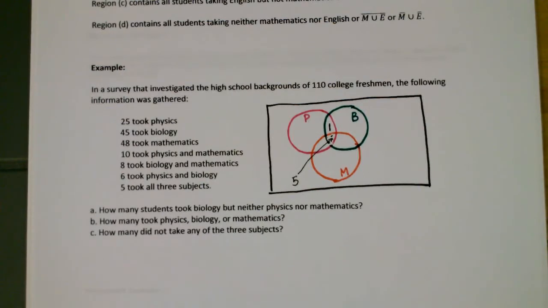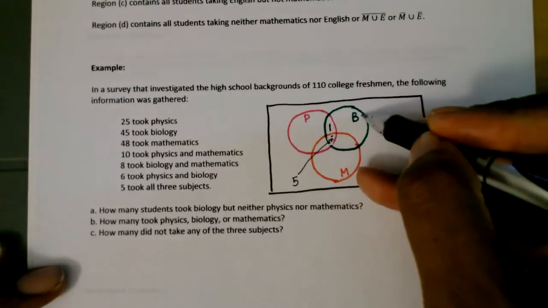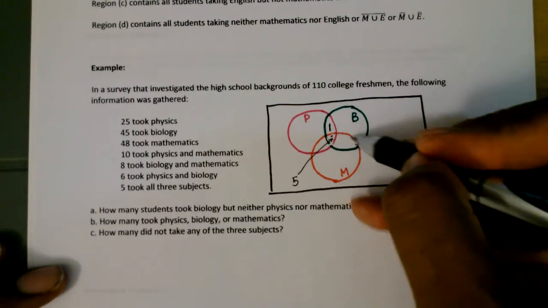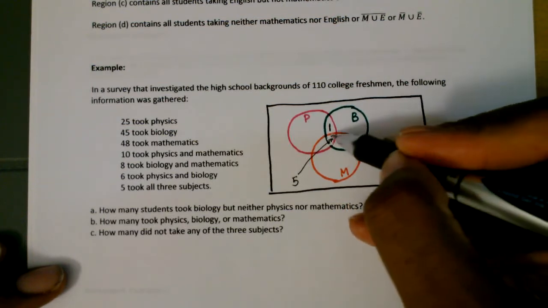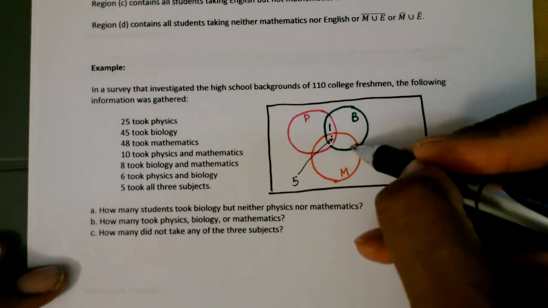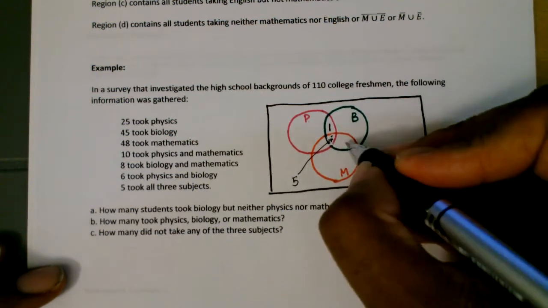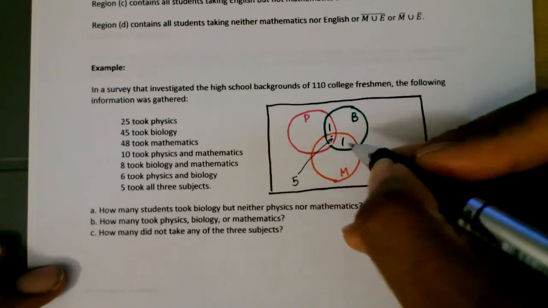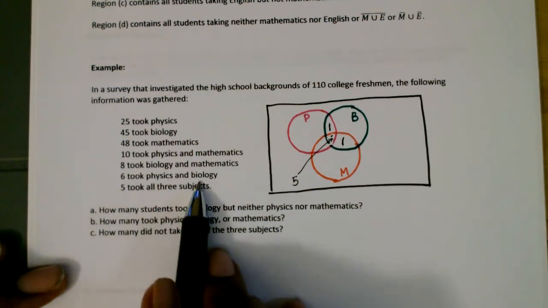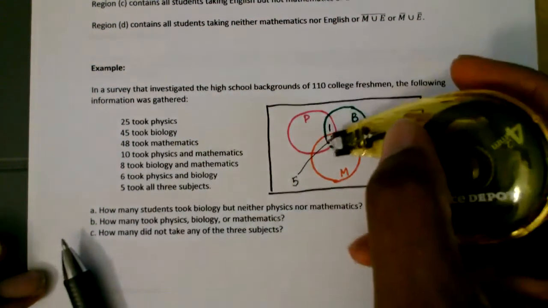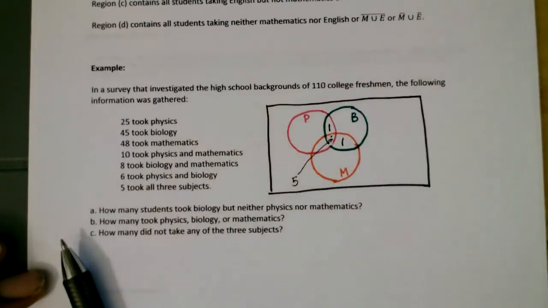And then 8 took biology and mathematics. Well, biology is here, mathematics is here. This is the intersection of biology and mathematics that I'm outlining here. That has a total up to 6. Well, 5 took biology and mathematics, so that means 5 from 6 will be 1. And that 1 goes there. Next is 8 took biology and mathematics. I'm sorry, 6 took physics and biology. Oh, I got that right there. I'm sorry.